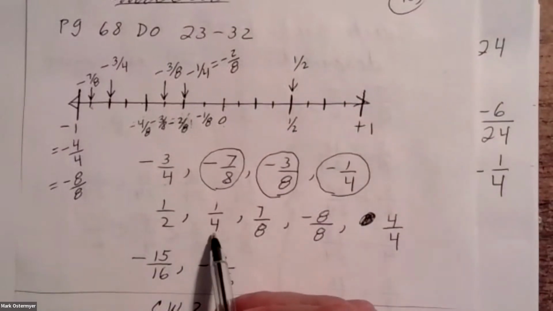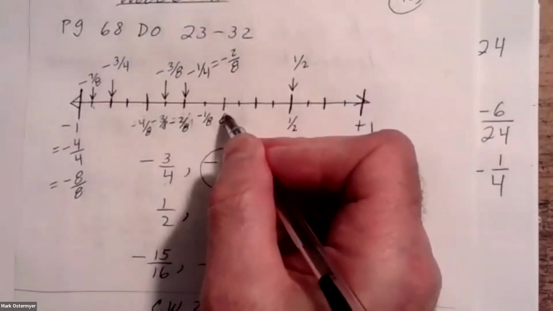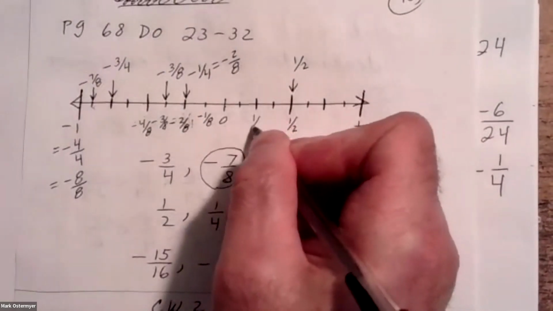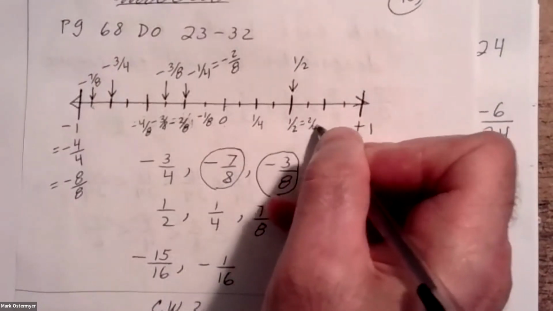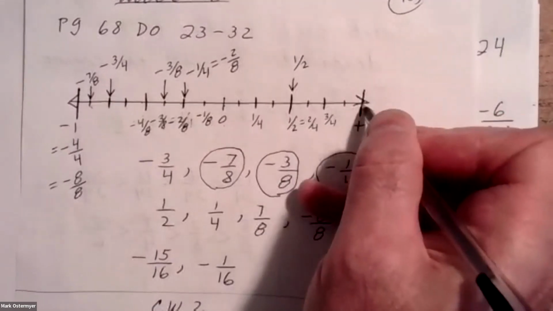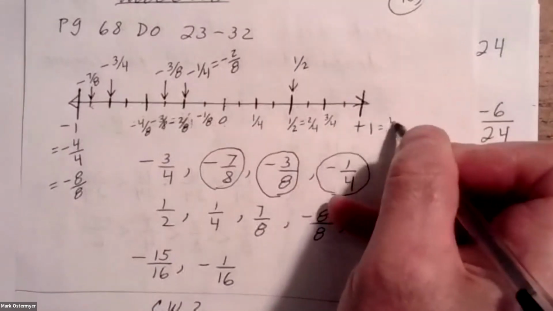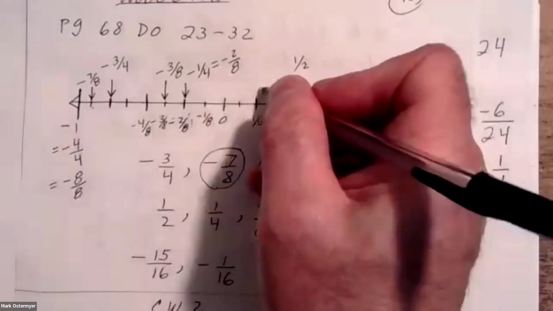Where would 1/4 be? 1/4, we would break our scale down into fourths. So this is 0. This is 1/4. 1/2 is another name for 2/4. This, ladies and gentlemen, would be 3/4. This is 3/4, and this is 4/4. Another name for 1 is 4/4. So 1/4 would be located what? Right here. This is 1/4.